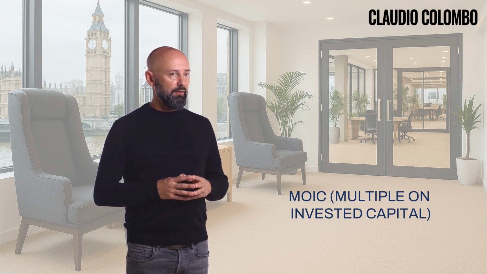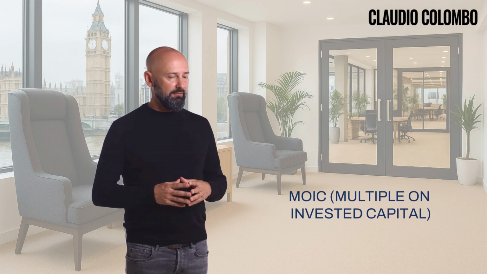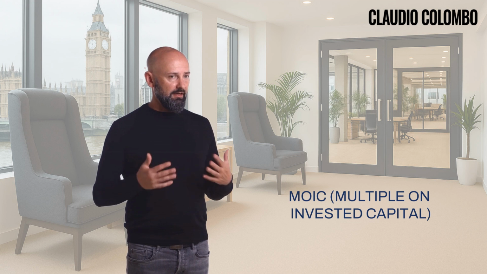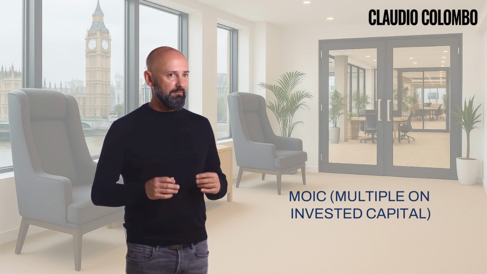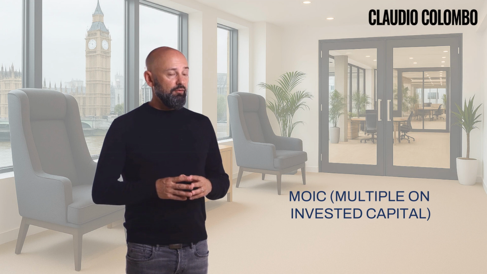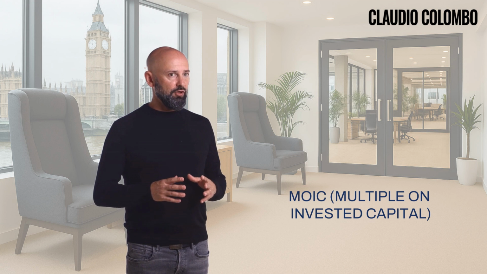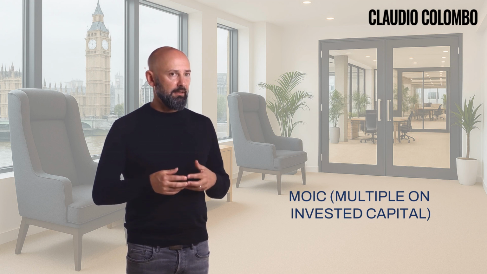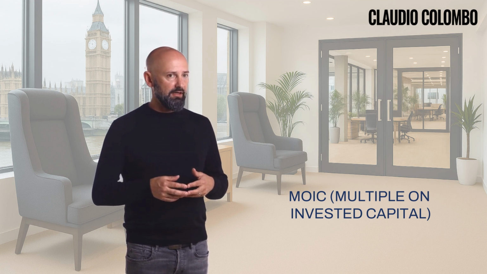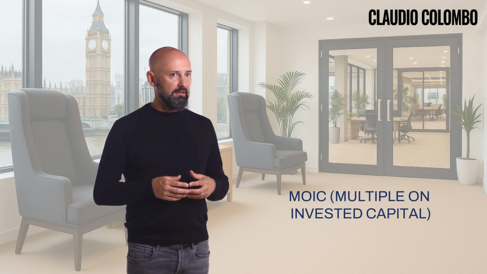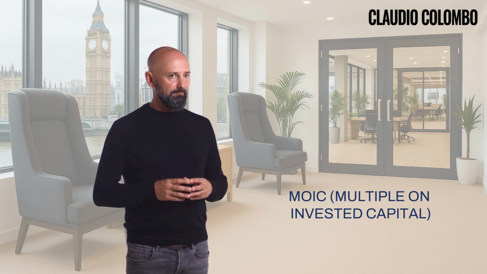For instance, a MOIC of 3.0x means the fund has tripled its original investment. Unlike IRR, MOIC does not account for the time it took to generate returns. And unlike DPI, it includes unrealized gains. This makes MOIC a clear and simple snapshot of total return, especially useful for quickly comparing fund managers or investment strategies. However, just like TVPI, MOIC's true significance emerges only when considered alongside other metrics, particularly those that reflect timing and liquidity, such as IRR and DPI.